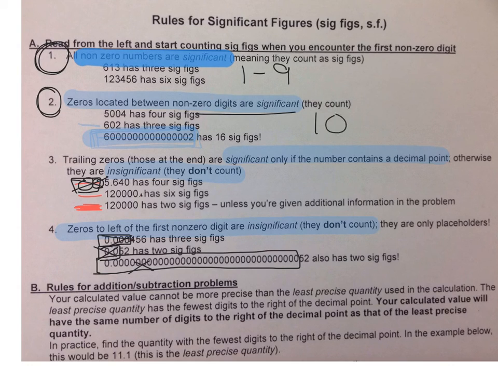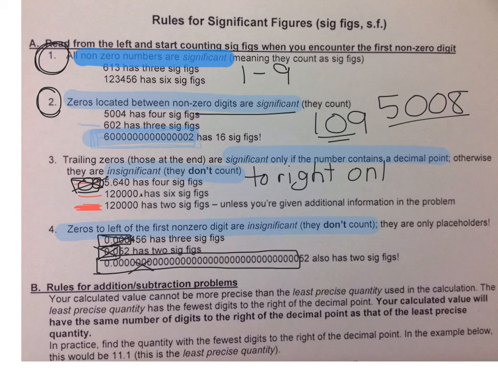So 109, the 0 counts. 5,008, the zeros count. Trailing zeros. If a 0 is at the end, if it's to the right, it only counts if there's a decimal. Key there, only count if there's a decimal on the right.